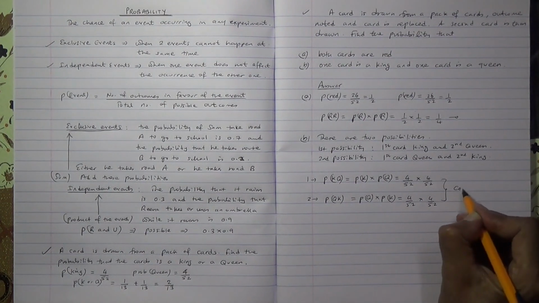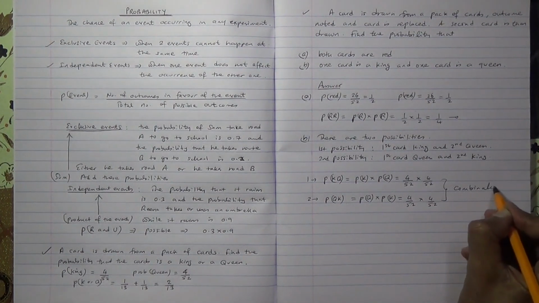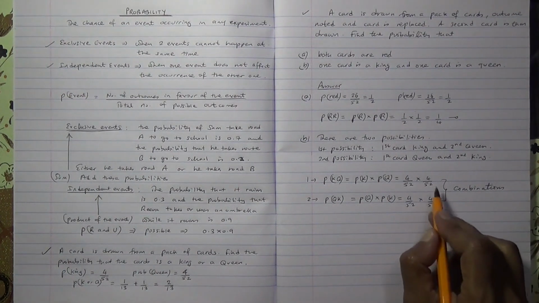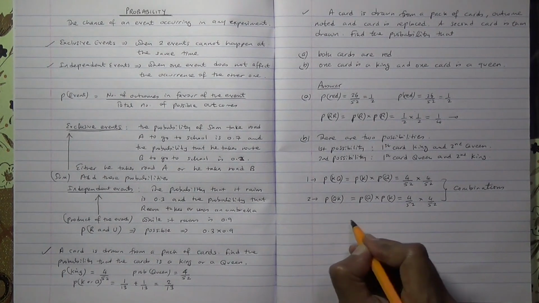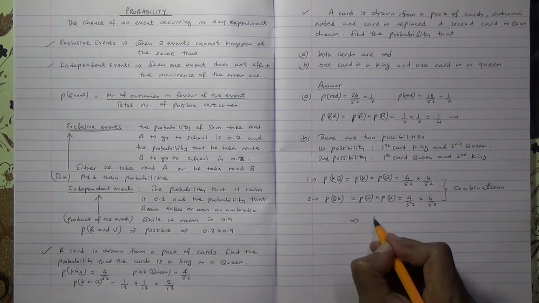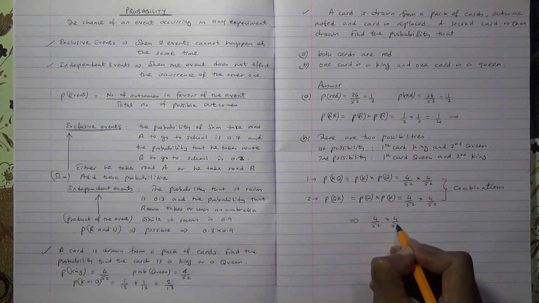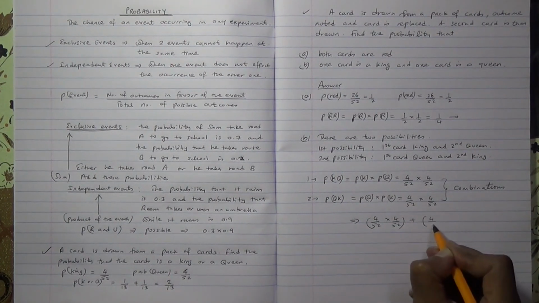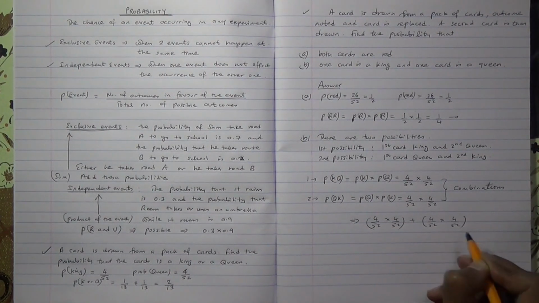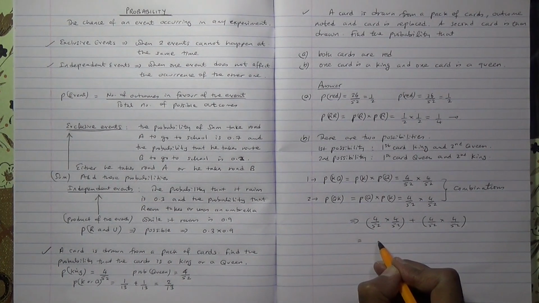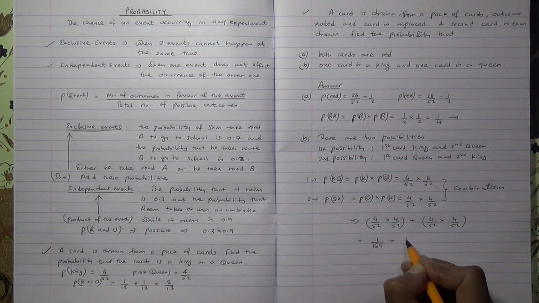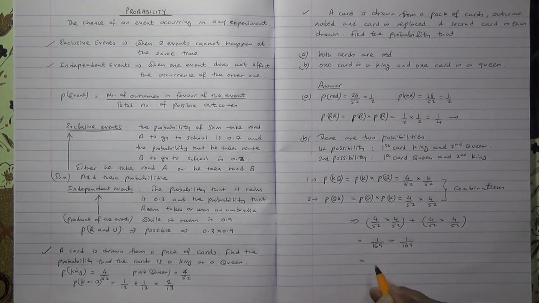So these are combination of probabilities that cannot happen at the same time. It's either you take this or that. So what we're going to do then, the probability is going to be equal to then the sum of these probabilities. So we've got 4 over 52 times 4 over 52 plus 4 over 52 again times 4 over 52. And if you were to do that on your calculator, you'll get 1 over 169 plus 1 over 169, which basically comes to 2 over 169.